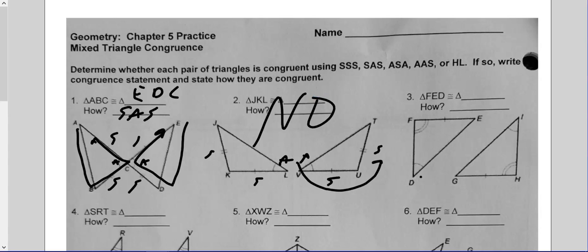All right, so we have an angle here that matches this angle up here. Be careful you're matching them up. Then we have an angle here that matches this angle here. And then we have a side here that matches the side here. So if we go in order, we read it AAS. Is that one of our rules? Yes, it is. So we write AAS right here.